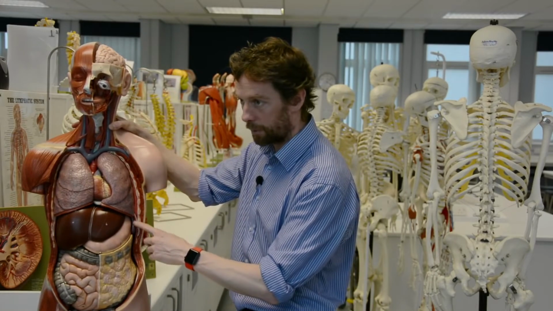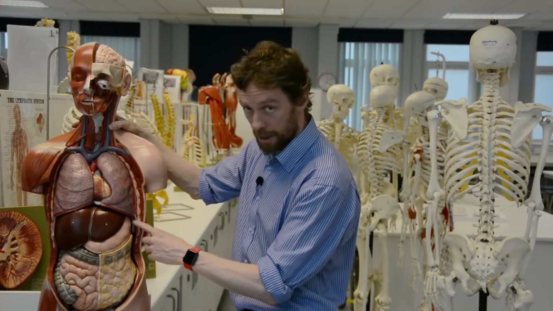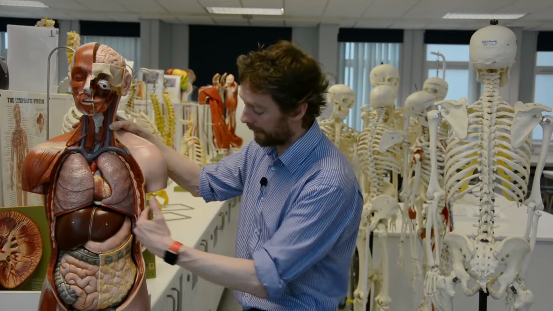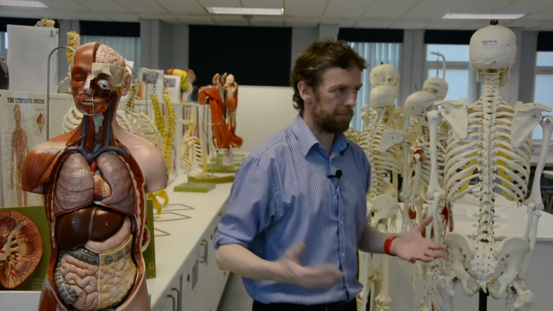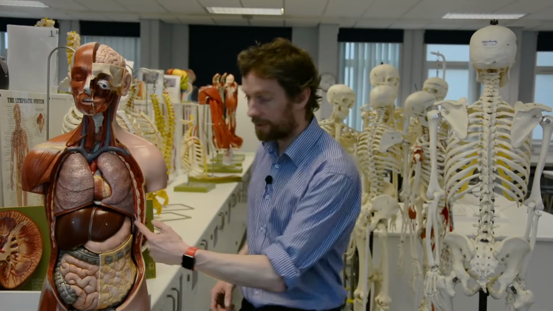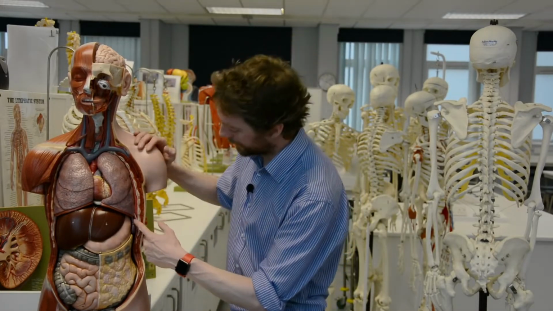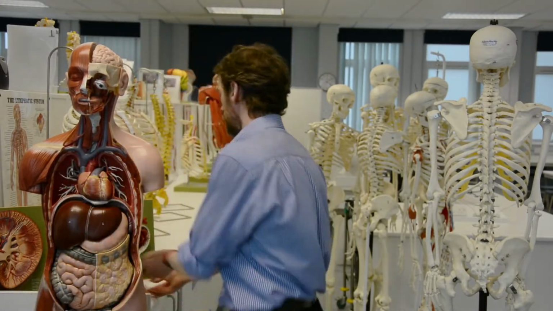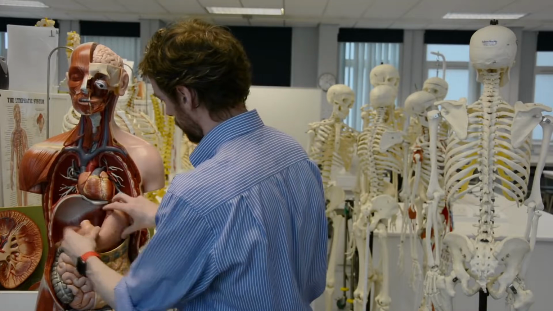But first of all, I wanted to point out this here. This is the spleen. Do not mix up the kidneys for the spleen. The spleen is lateral. See how lateral this is? And it's higher up. It's between ribs 9, 10 and 11. And it's on the left side. There's only one spleen, 2 kidneys. Stomach.